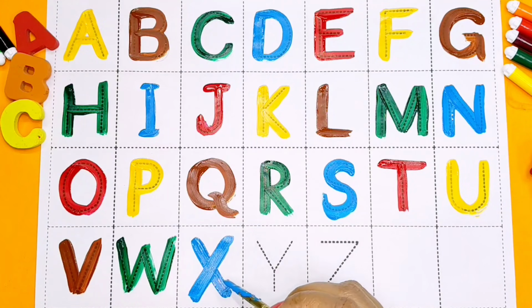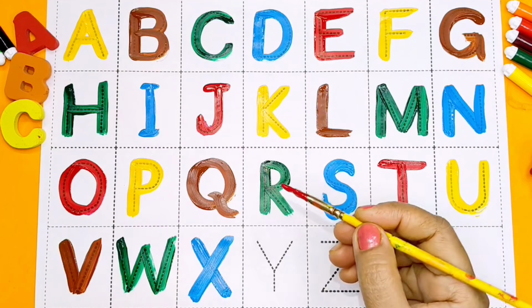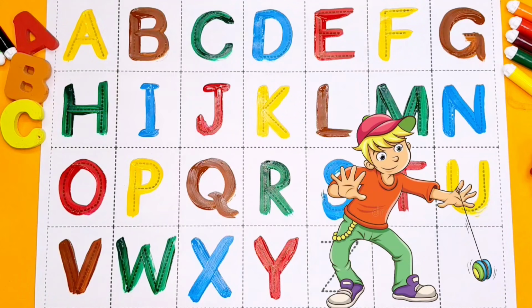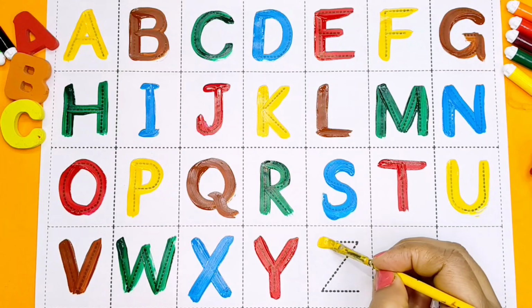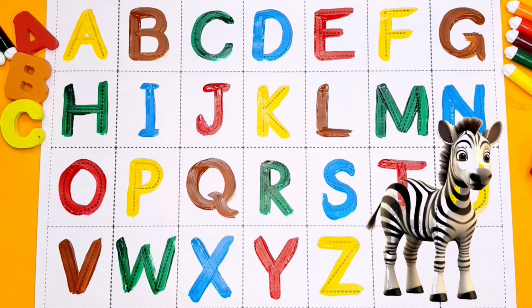X for Xmas tree. Red color. Y for yo-yo. Yellow color. Z for zebra.